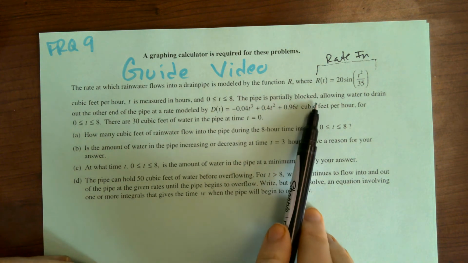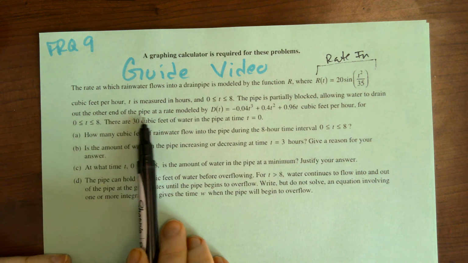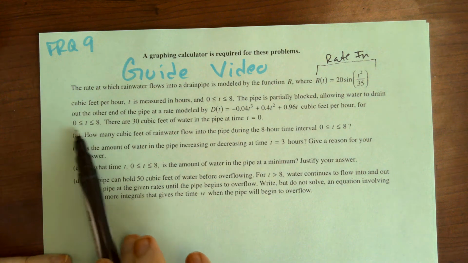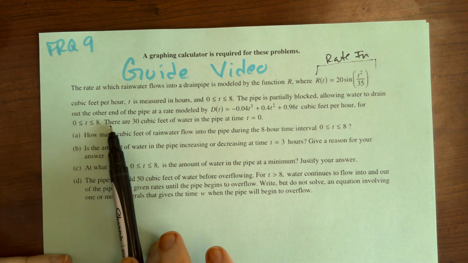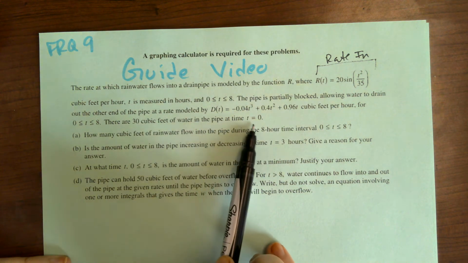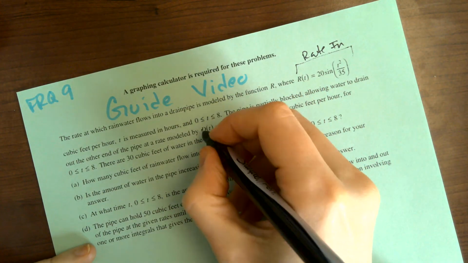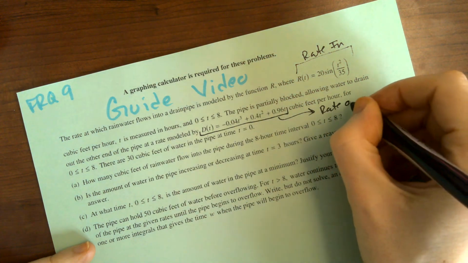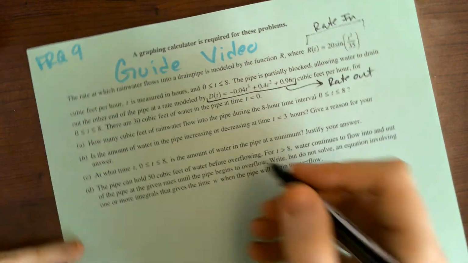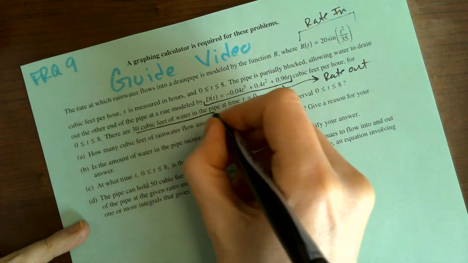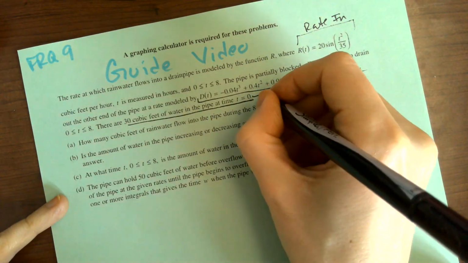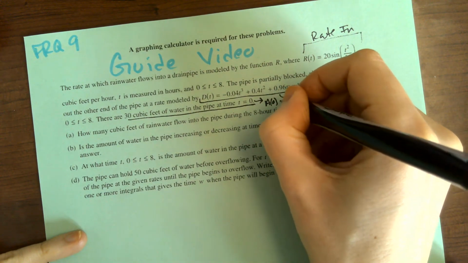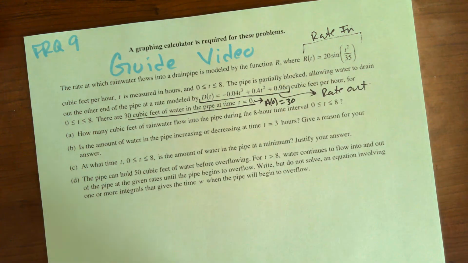The pipe is partially blocked, allowing water to drain out the other end of the pipe at a rate modeled by this, in cubic feet per hour, for 0 to 8 hours. So this here is the rate out. There are 30 cubic feet of water in the pipe at time t equals 0. I'll use A to represent the amount of water in the pipe, so A of 0 is 30.